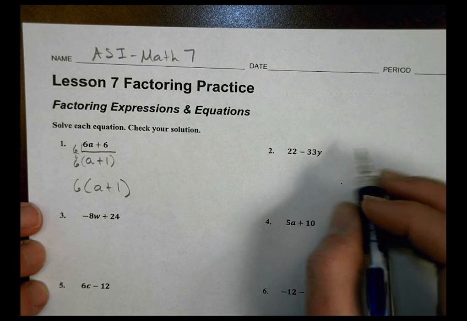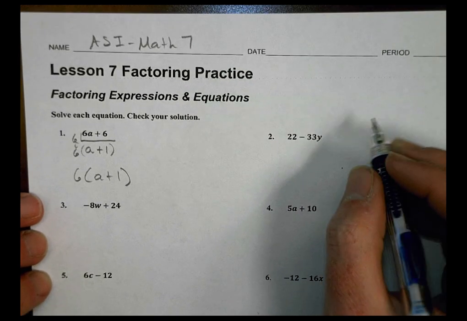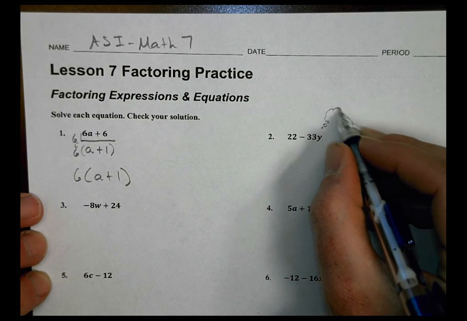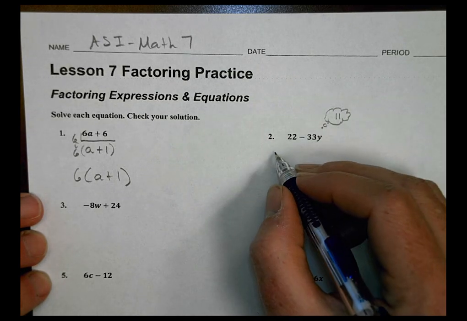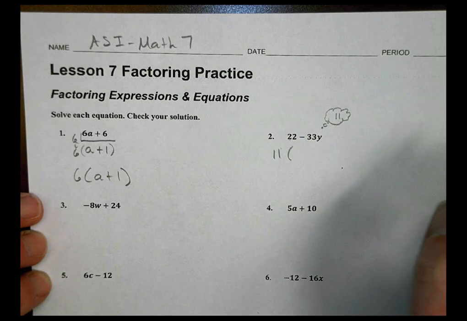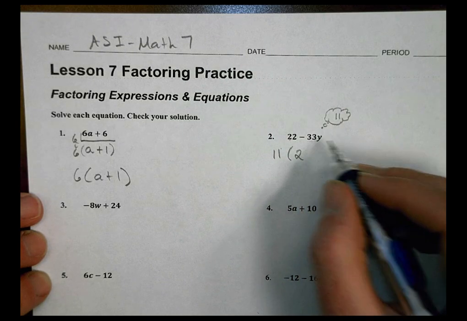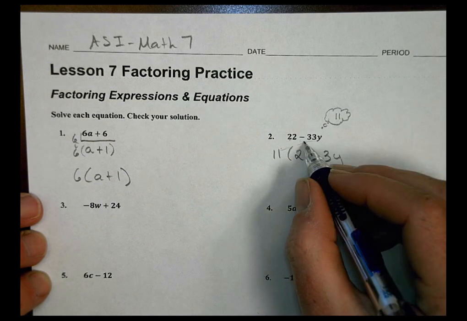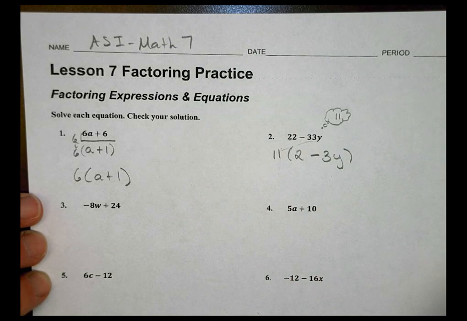The next one, it's good to recognize what kind of math facts you have there. They're both not even, so I'm looking at something different, not an even number. But 22 and 33 remind me a lot of 11, so I think 11 maybe is an idea, and that could work. If I factor an 11 out of both, 11 times what gets you to 22? 11 times 2 is 22. How do I get to 33? 11 times 3 gets you to 33, and we'll keep the y there. Because I want a minus 33, I'll make this a subtraction. So I have 11 times 2 minus 3y.